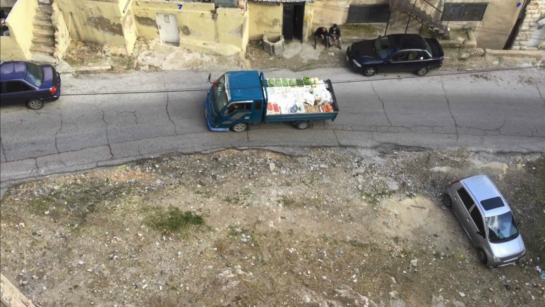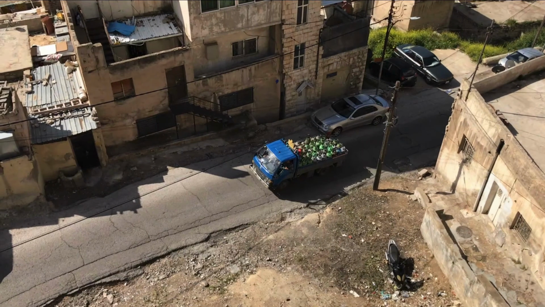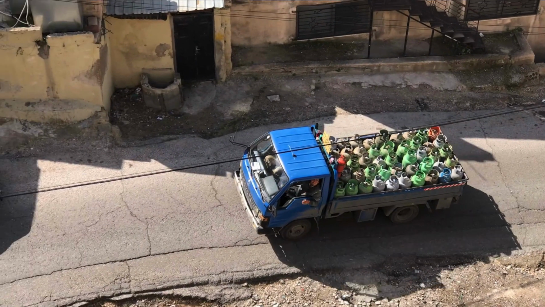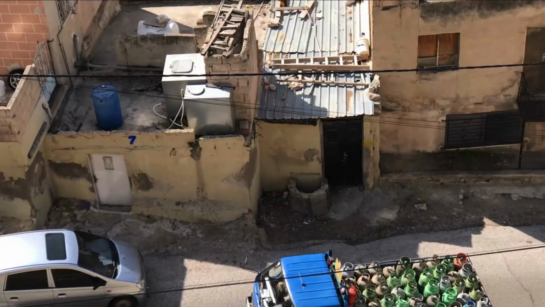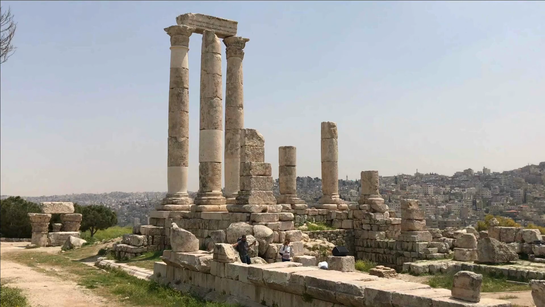It was like an ice cream truck in America, when I was a little kid, the ice cream truck would come by with music playing. But there, it's a vegetable truck. But not only a vegetable truck, yeah, a propane truck. So these are some pictures I took.